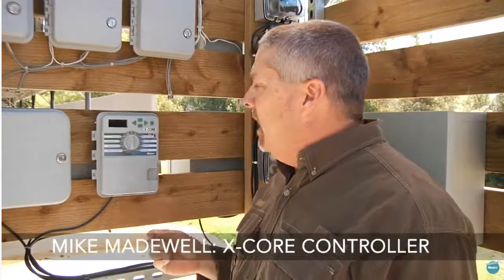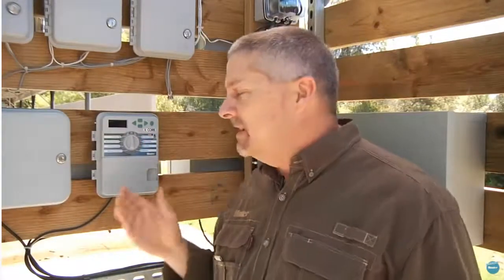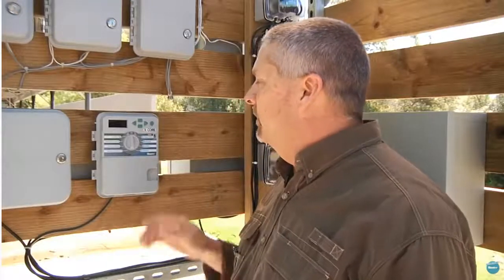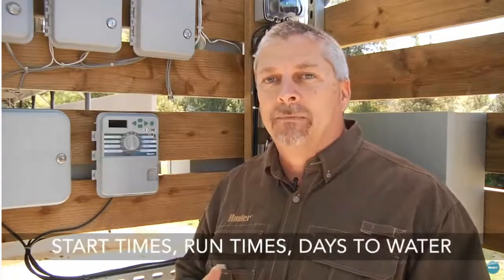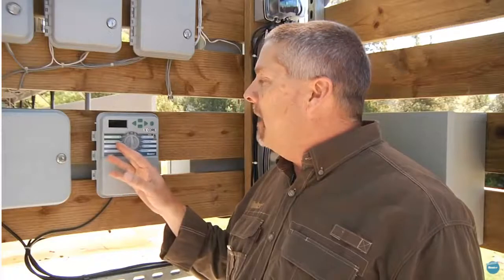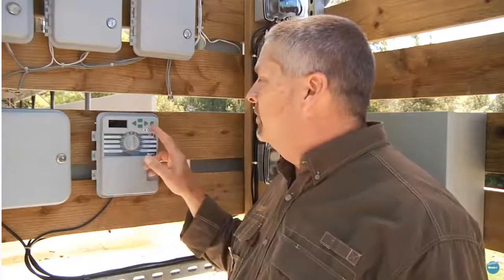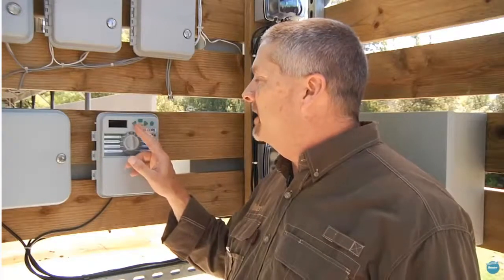So in this segment, we'll be talking about basic X-Core programming, and we'll go through all the dial features, and we're going to learn how to set up the current time and day in the controller, and we'll also learn how to set up the 3 ingredients for a complete program, which is the start times, the run times, and the days to water. We'll also be covering the rest of the dial positions: seasonal adjustment, solar sync settings, manual operation, and the system off position. As well, we'll cover how to use the green square buttons and green triangles to navigate through the display.